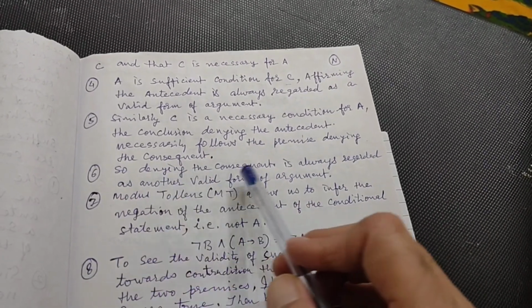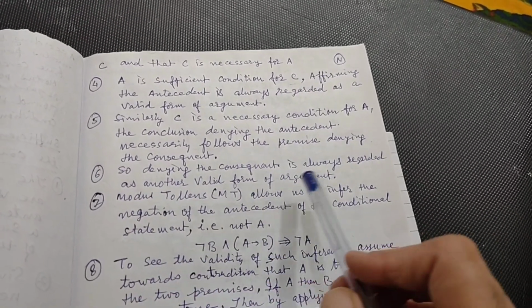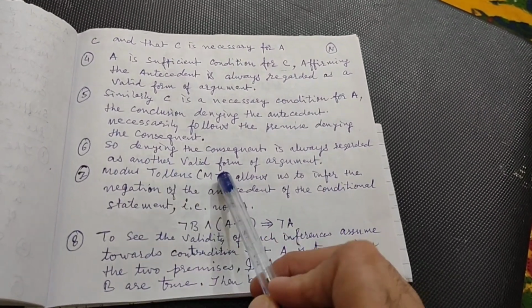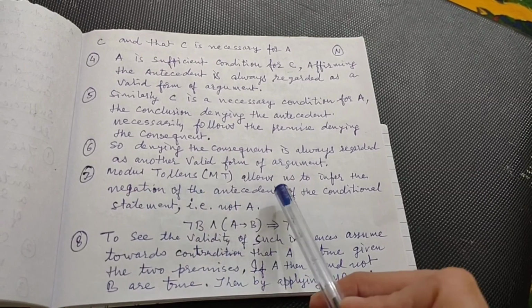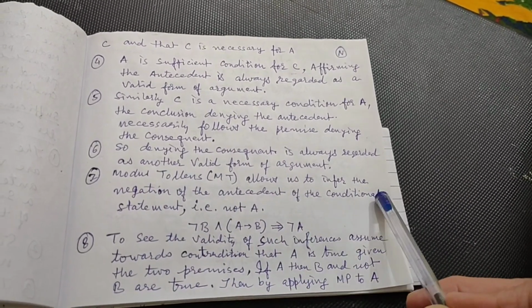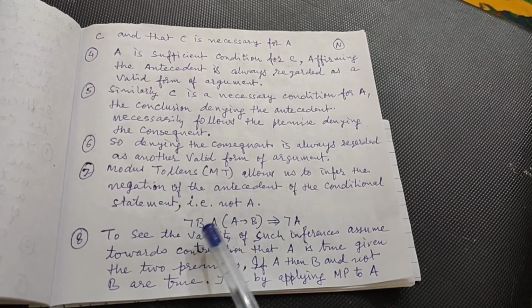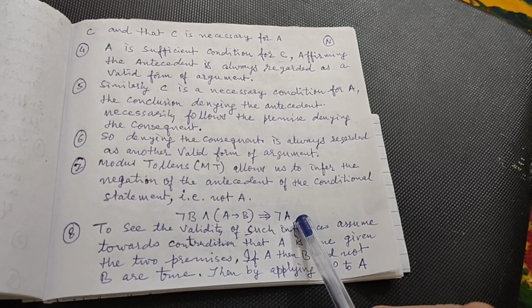So denying the consequent is always regarded as another valid form of argument. Modus tollens allows us to infer the negation of the antecedent of the conditional statement, i.e. not B and A implies B implies not A.